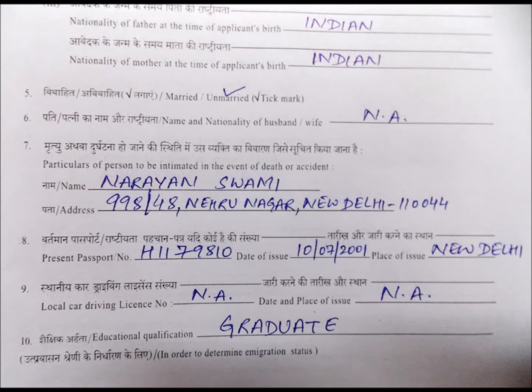Here it is asking for your educational qualification. You need to mention the highest education you have acquired. Just to give an example, if your highest qualification is BCom, you need to simply mention graduate.